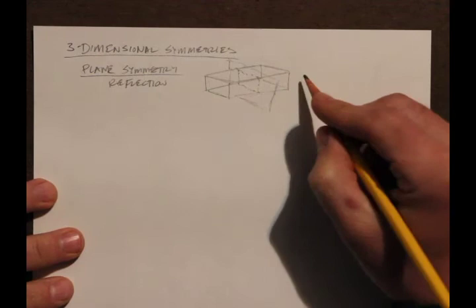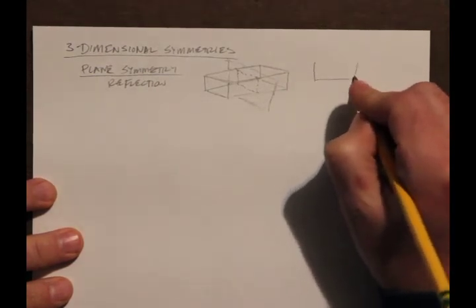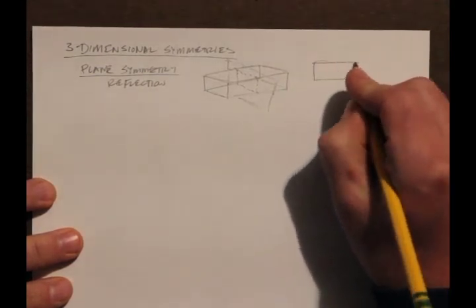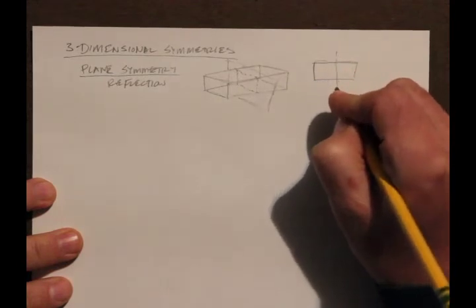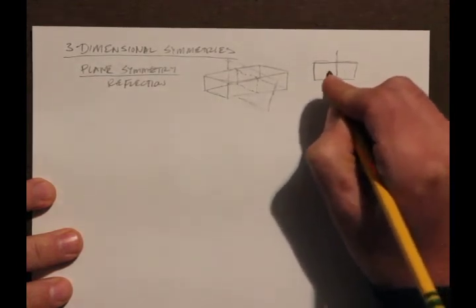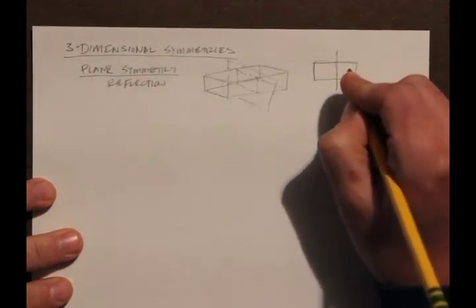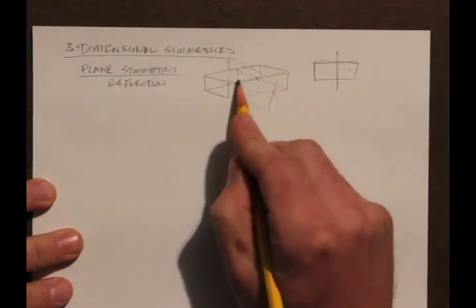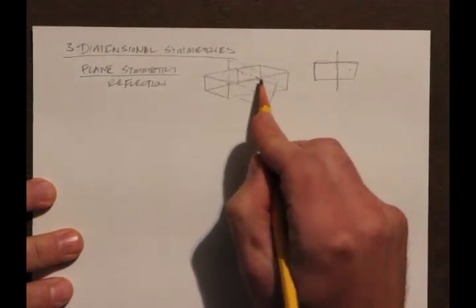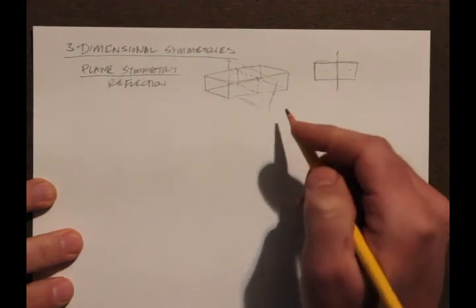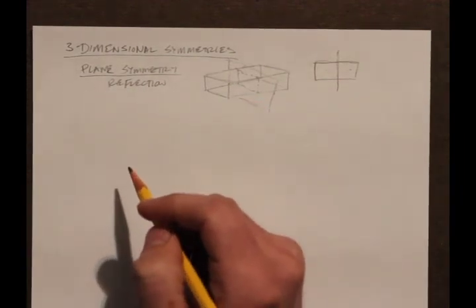If I was to look at this from a top angle, from the top view, it would just be a rectangle with a line through it, right? And so this side would be a mirror image of this side. And so what we've done here is we've just brought it to 3 dimensions so you can see it from a different angle. So that's plane symmetry.